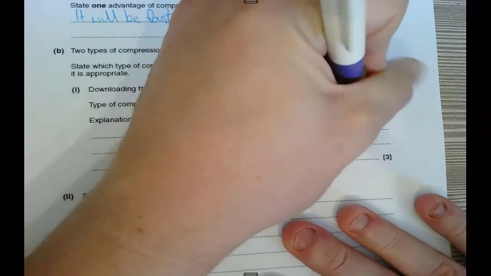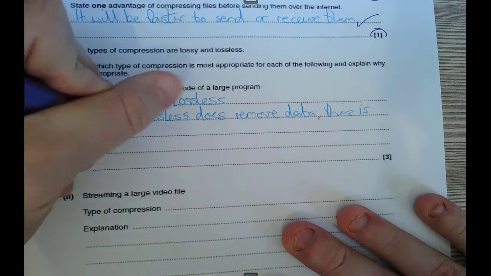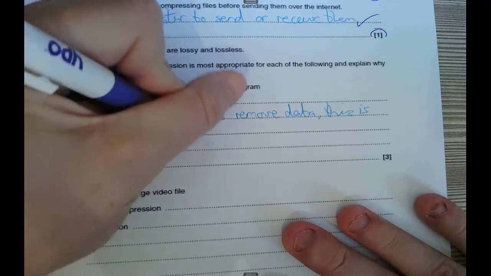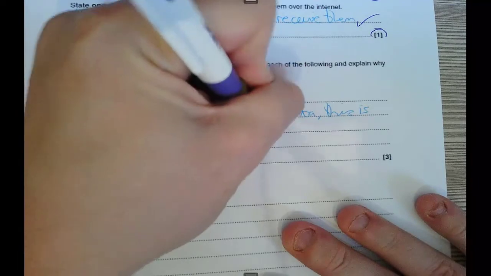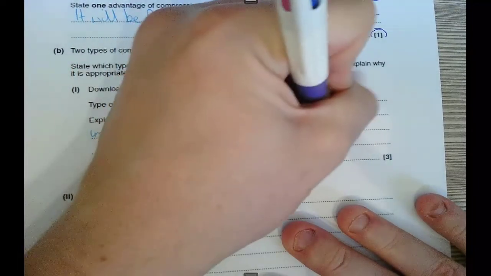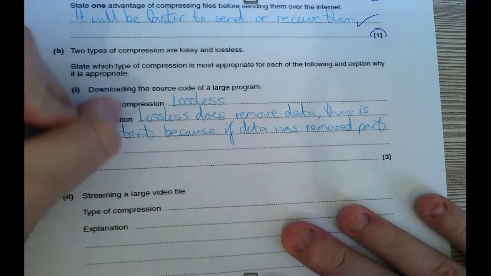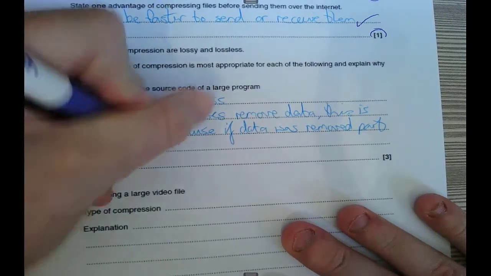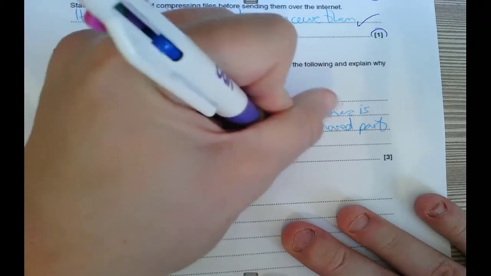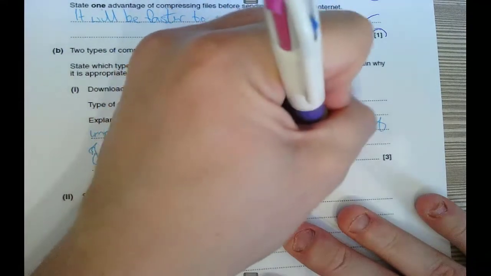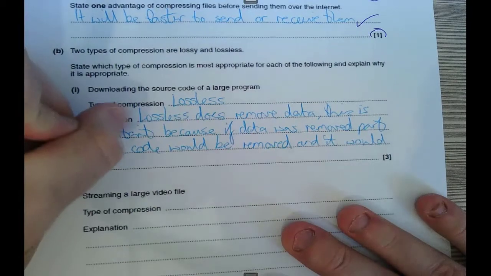This is important because if data was removed, part of the code would be removed, and it would not work.